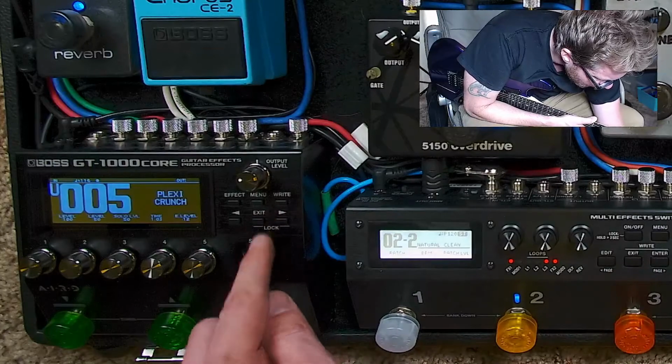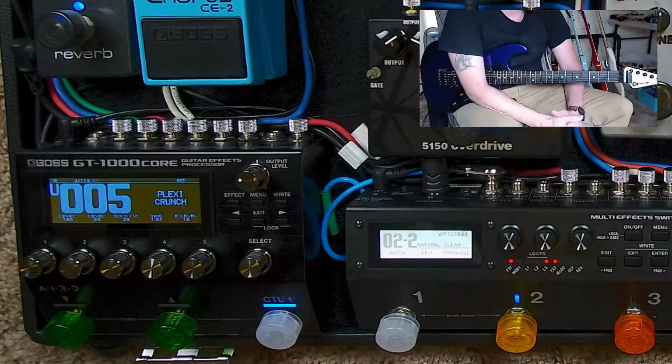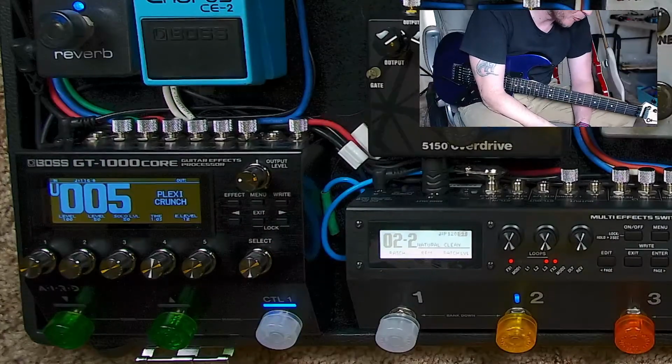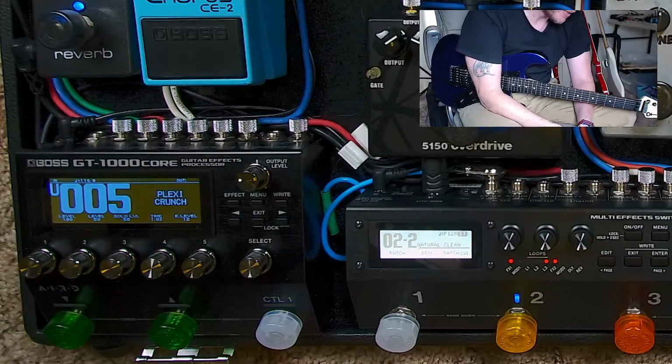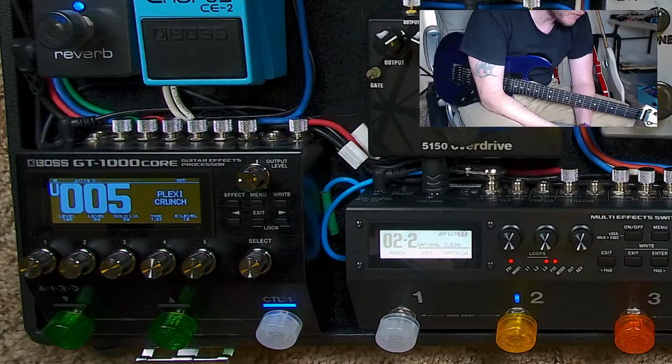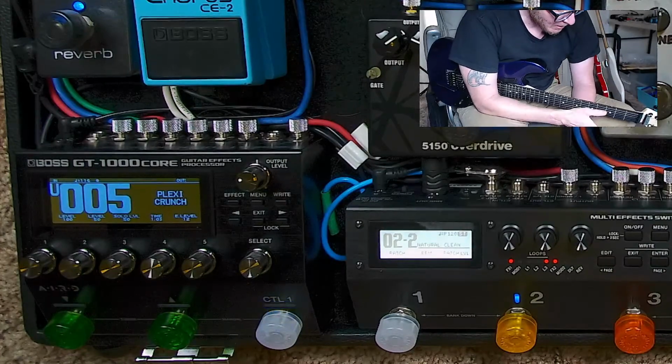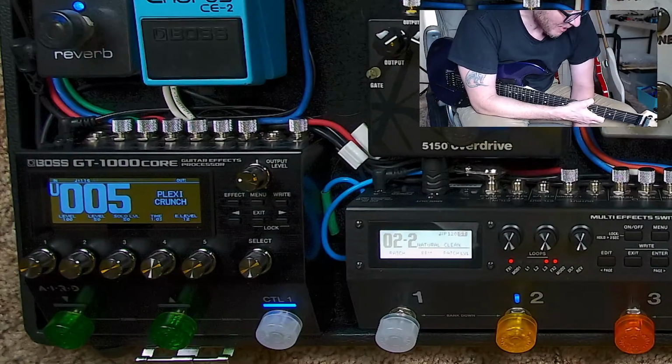So I'm using the same boost, same front end. I found that surprisingly the pre-filtering before the gain, even if you're using two completely different high gain preamps, that pre-filtering does a lot to shape the tone. So anywho, I've got those matched.